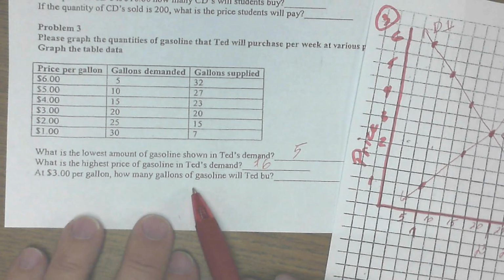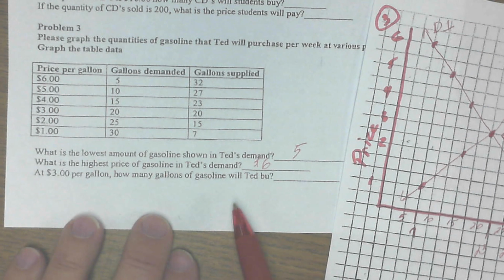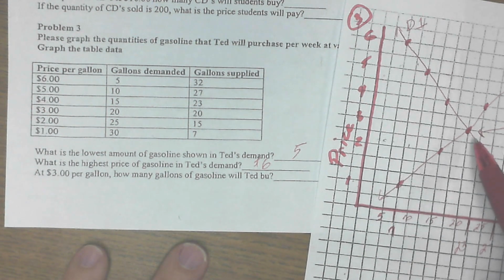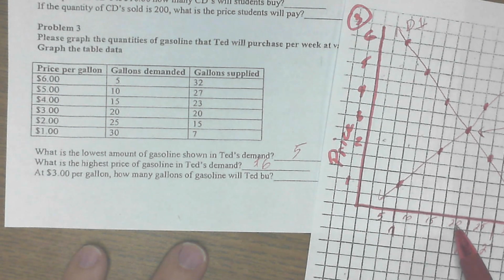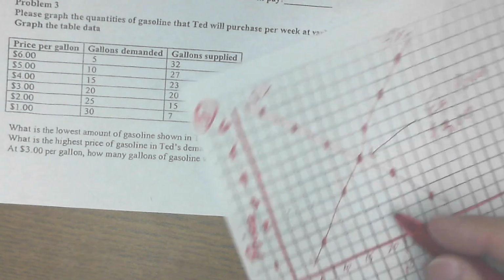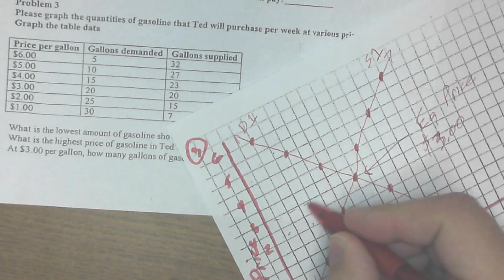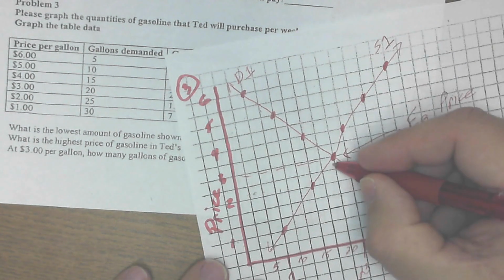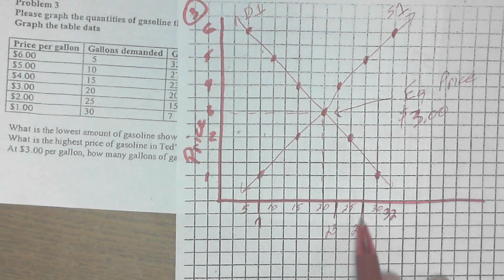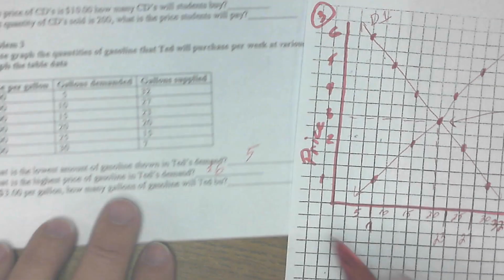At $3 a gallon, how many gallons of gas is Ted going to buy? At $3 a gallon. By 20. See the 3. Three matches up with the 20, so he's going to buy 20 gallons of gas.